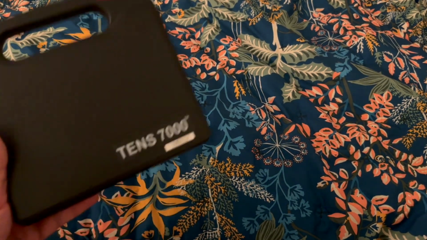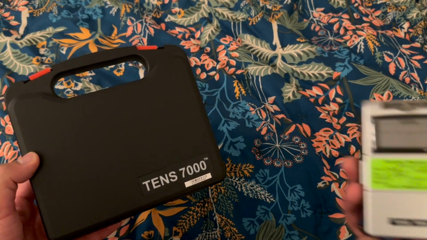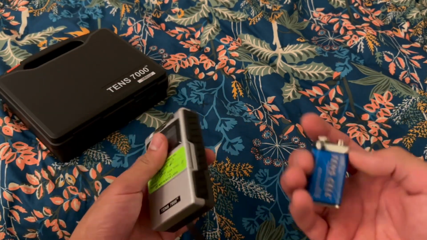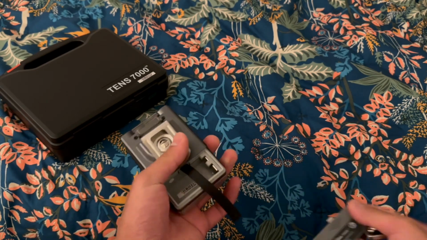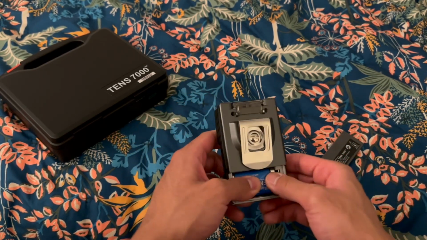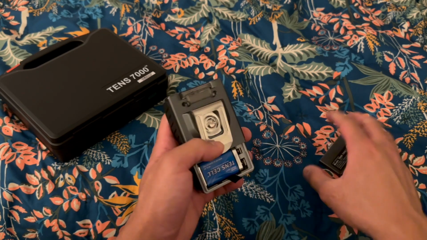So let's go ahead and show y'all how we set up this TENS 7000 device with the parameters, explaining each little bit of it, and then we're going to do a brief example on myself to address my shoulder pain today. So here's our TENS box that we got our unit inside of, obviously taken out, and it also comes with a battery. We'll remove this back plate and then just place the battery right over that black ribbon so we can pull it out whenever we need to, nice and easy.